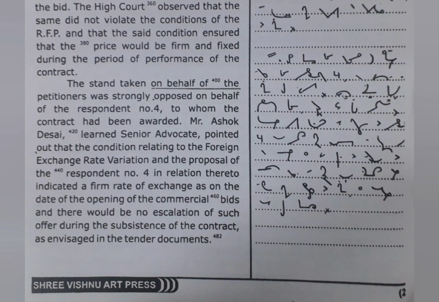Mr. Ashok Desai, learned senior advocate, pointed out that the condition relating to the foreign exchange rate variation and the proposal of the respondent number 4 in relation thereto indicated a firm rate of exchange as on the date of the opening of the commercial bids, and there would be no escalation of such offer during the subsistence of the contract as envisaged in the tender documents.